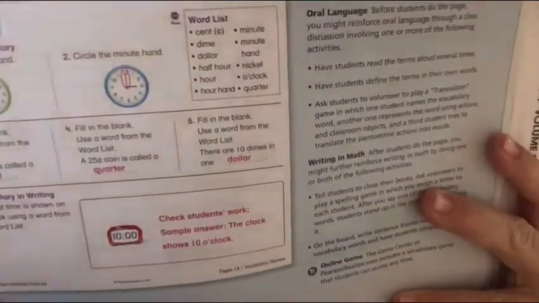Here are your vocabulary words. On the top of your paper are your vocabulary words. Let's look at the word list. Cent, dime, dollar, half hour, hour, hour hand.